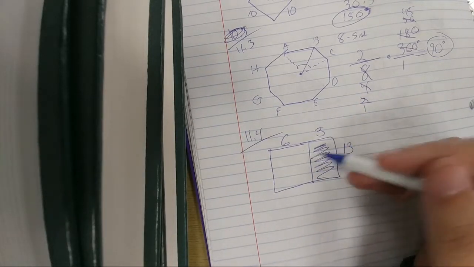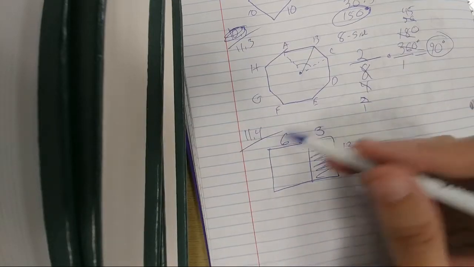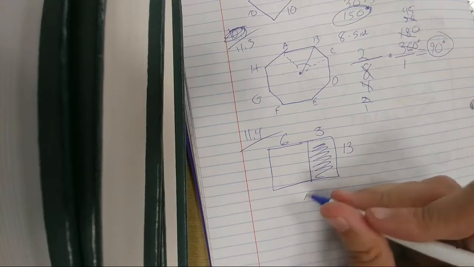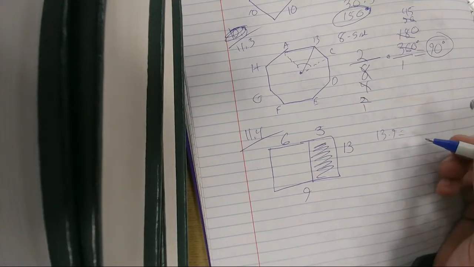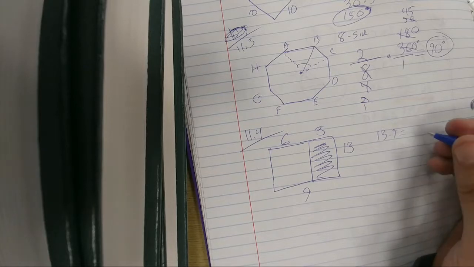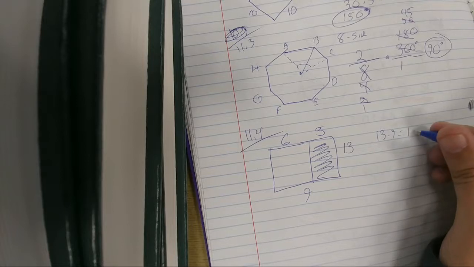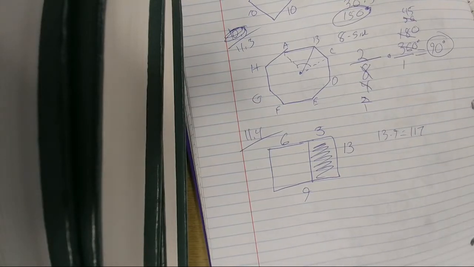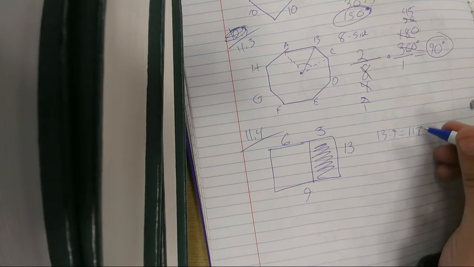First, I need to find how big the shaded area is. In order to do that, since it's a shaded area, I need to first find the whole shape. So this is 13 by, what's 6 plus 3, which happens to be 9. So 13 times 9 equals 90 plus 27, 117. Yeah, 117. And then 117 is the whole thing.